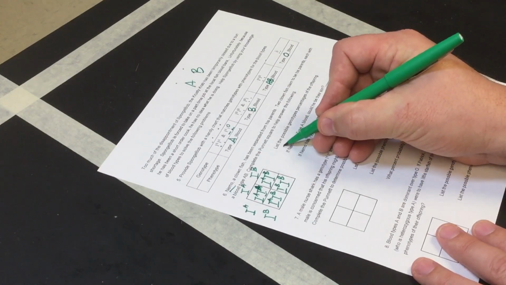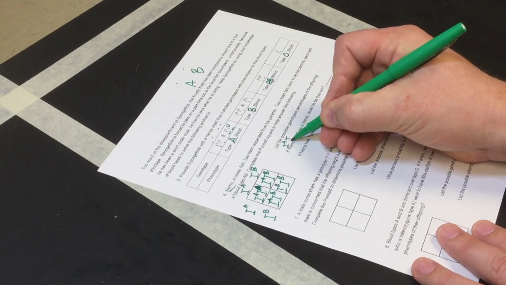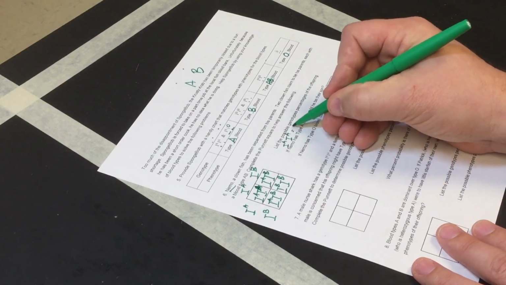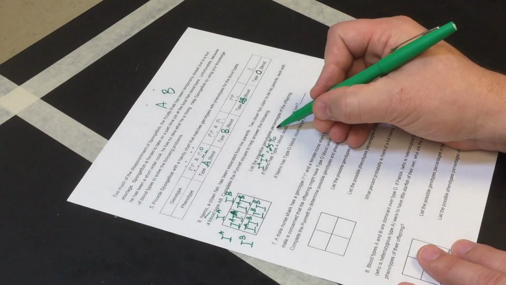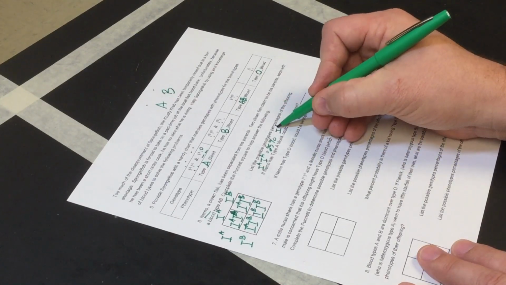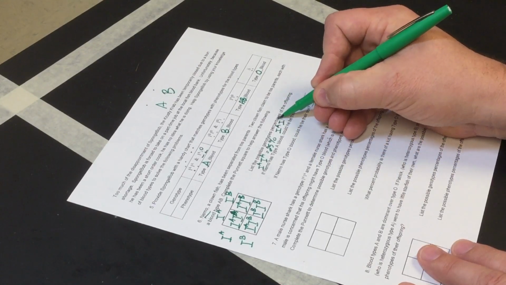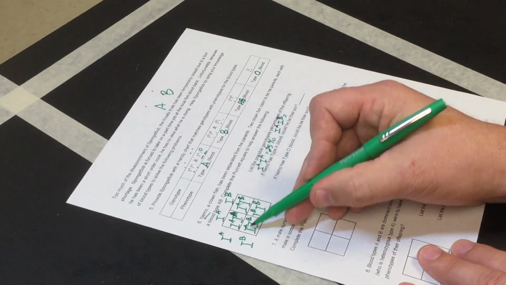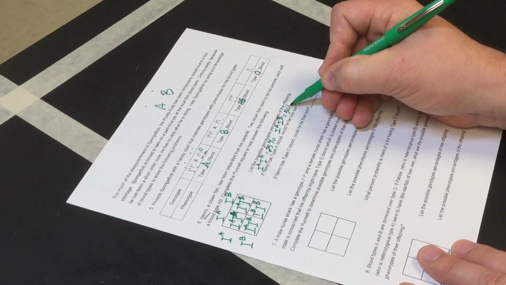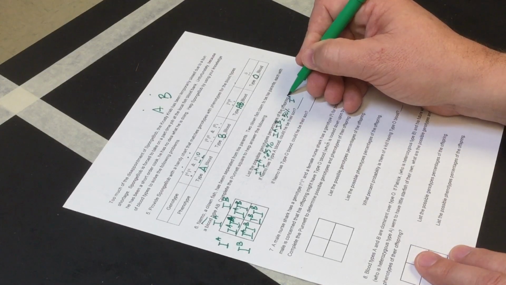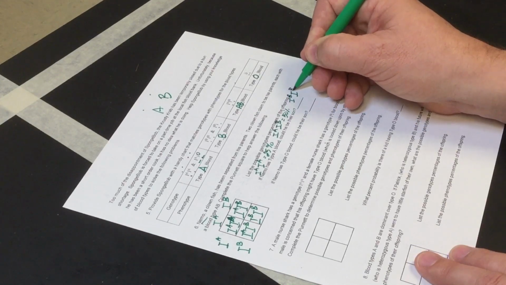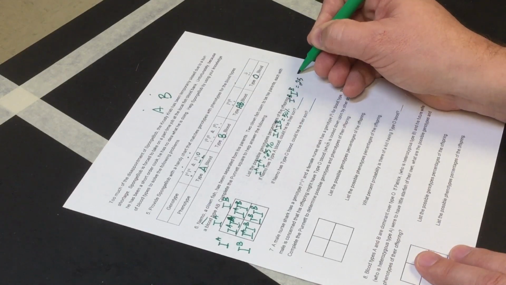Well, we have big I A, big I A. That equals 25%. Then you have big I A, big I B, which is 50%. Then you have B, B, and that equals 25%.